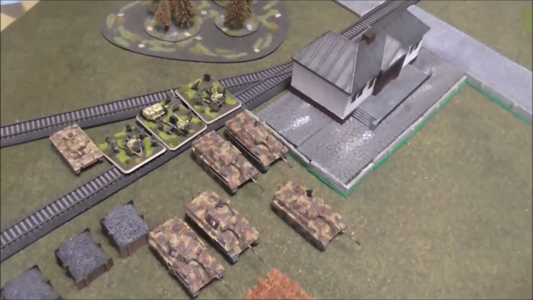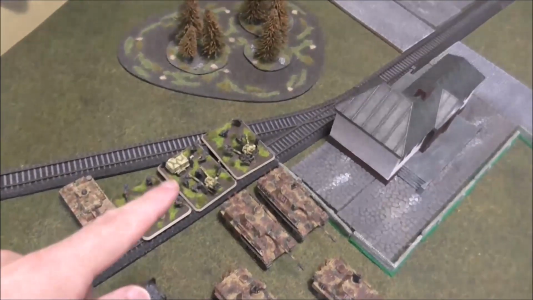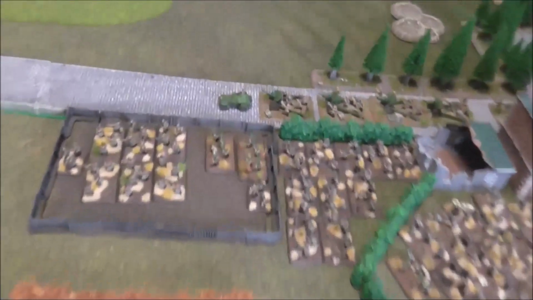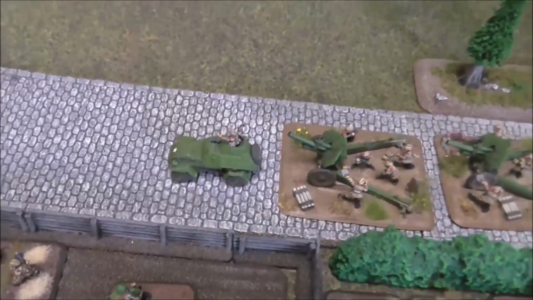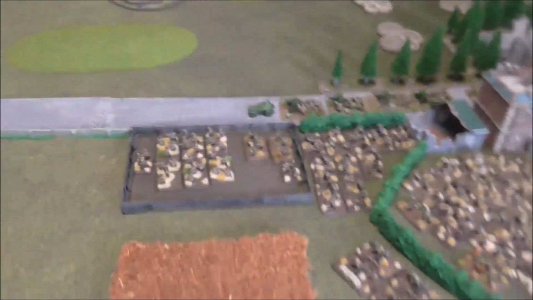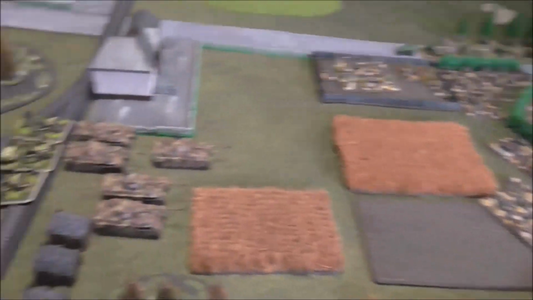He's got his Panthers, so there's a couple of platoons of Panthers, company command, Nebs, and an observer. So we'll see what those Nebs can do to my big lumps of infantry. Oh, and there is a bit of armour there for those Panthers to get their teeth into. It could be an interesting game.